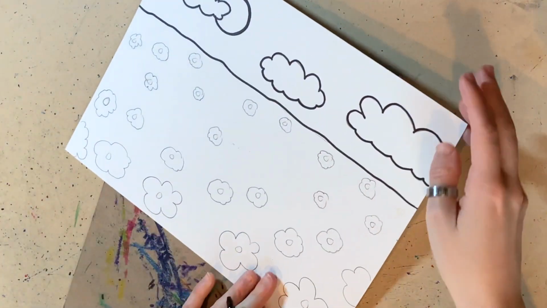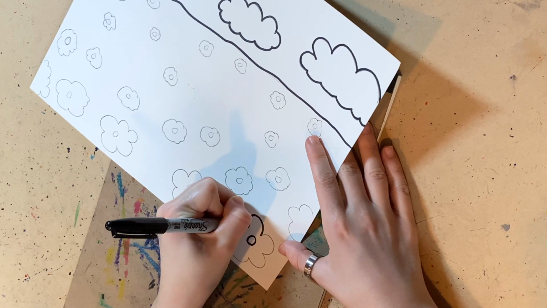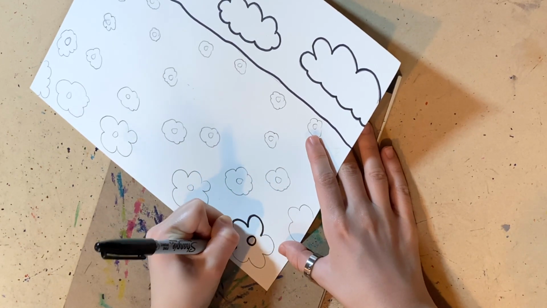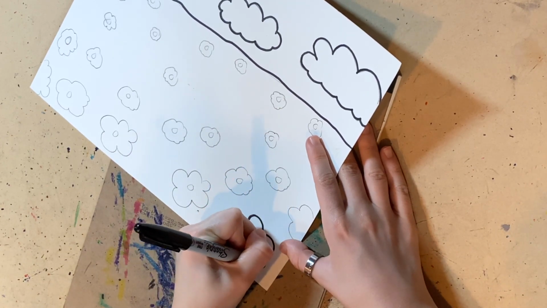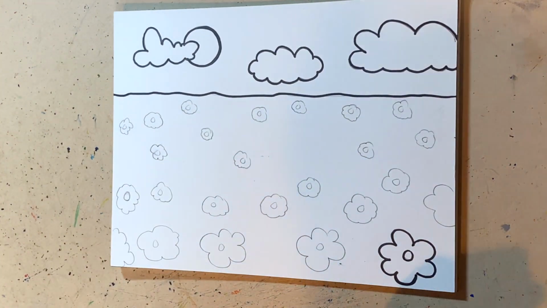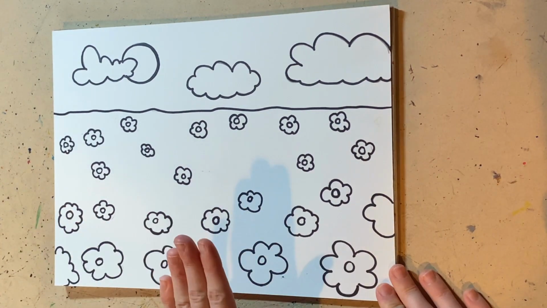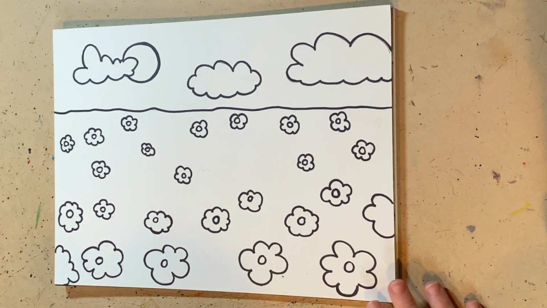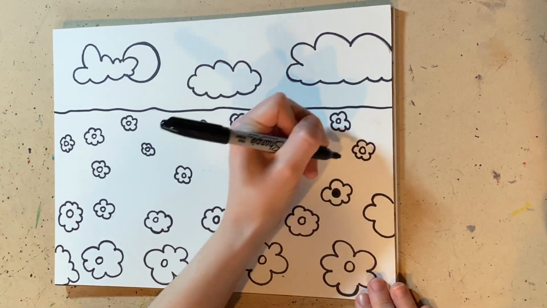Okay, now the top is done, I'm going to outline all of the flowers. When I'm done outlining, I'm going to start coloring the foreground. So now that I finished the outline, I'm going to start coloring. I'm only going to use the red, and I'm going to color the inside of the circles black. Don't have black, you can use brown. So I'm going to color inside the circles black.